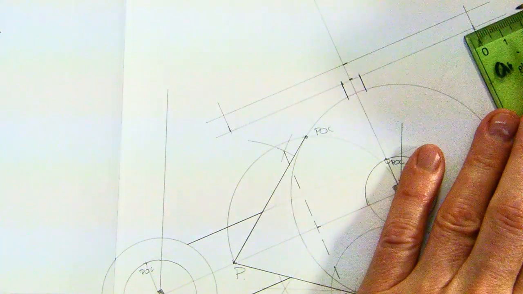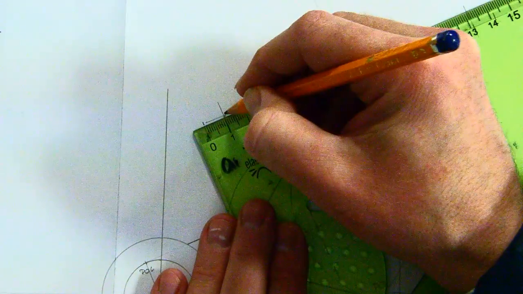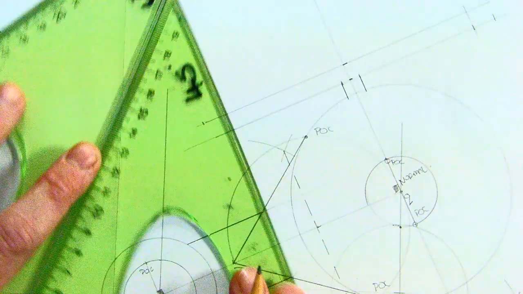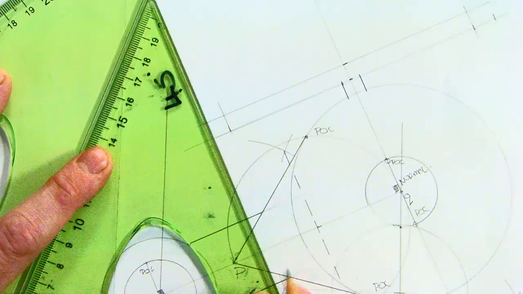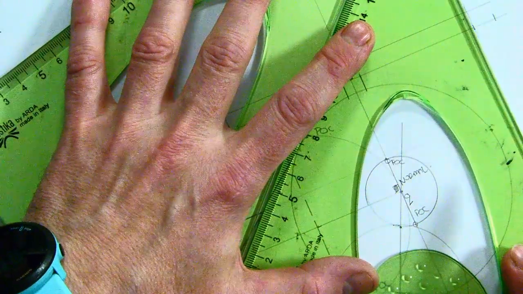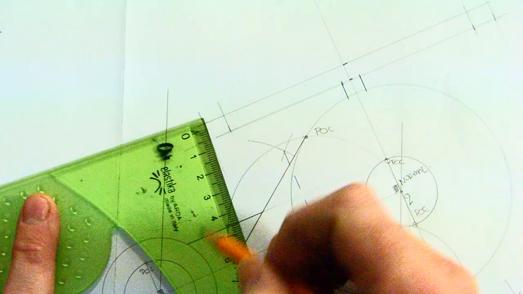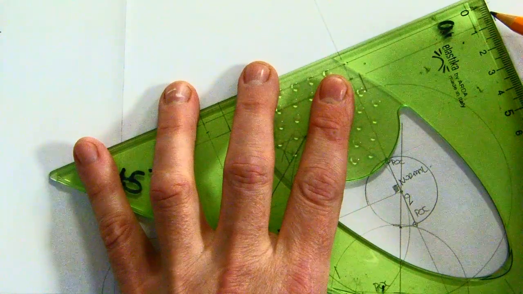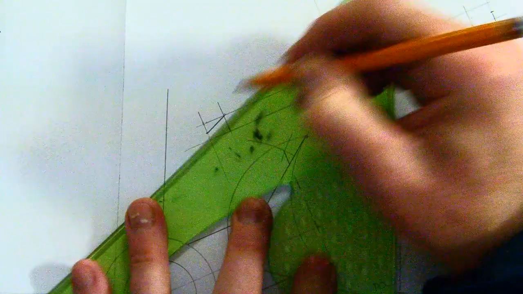From that point, then you're going to measure out 10. And then down 4. You can draw this in heavy then once you have that.